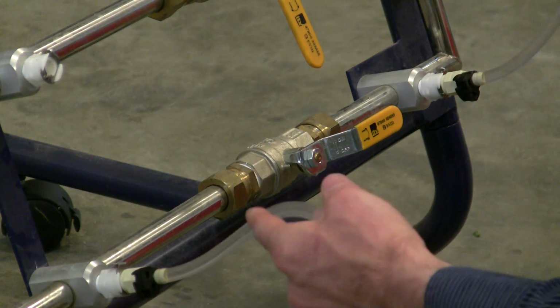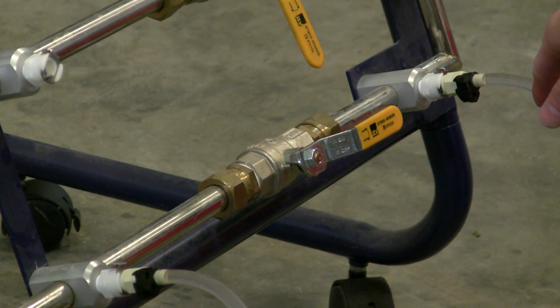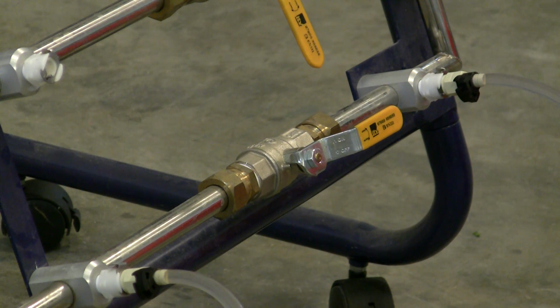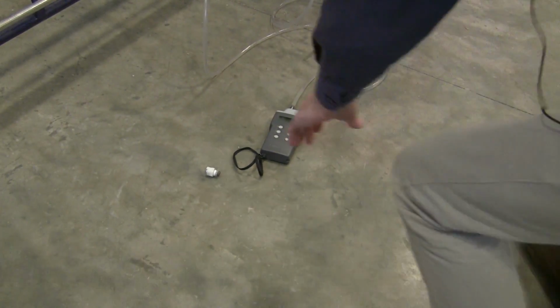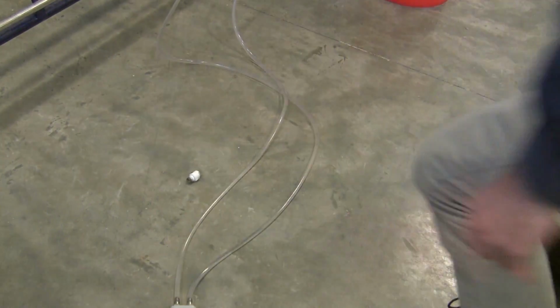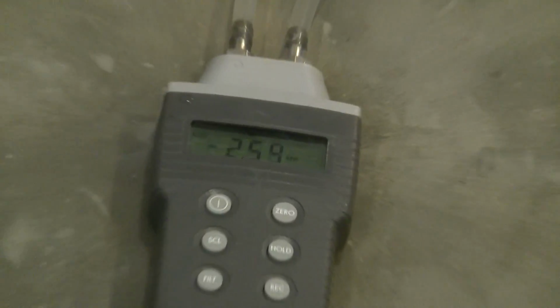Okay, I'm inspecting for air bubbles and don't see any. Let me bring that pressure meter a little bit closer so it's easier to read. We need to be looking straight down to be able to get a good view of it.